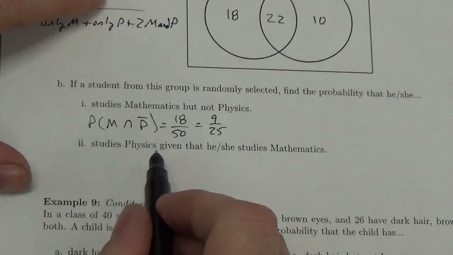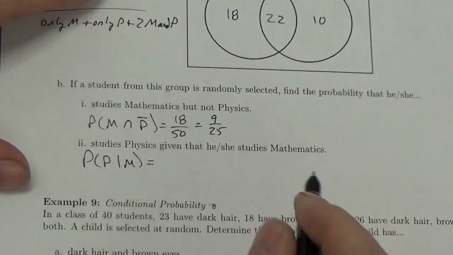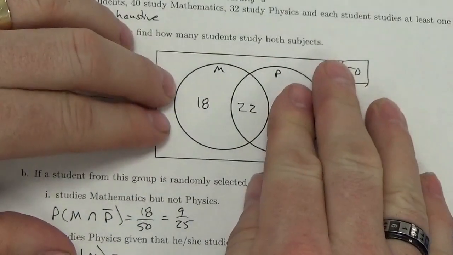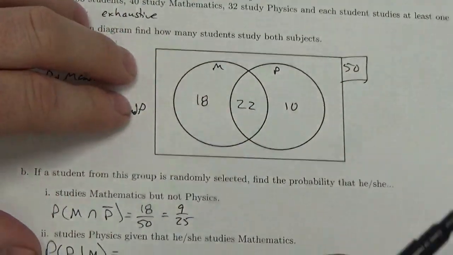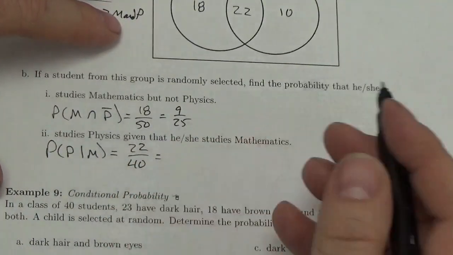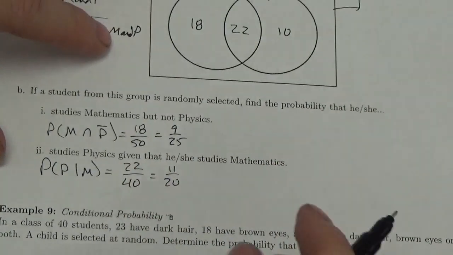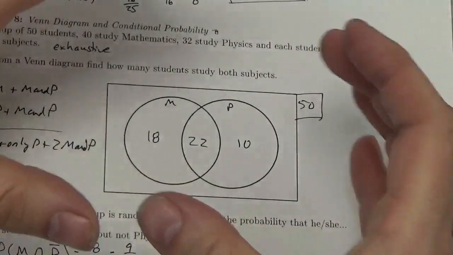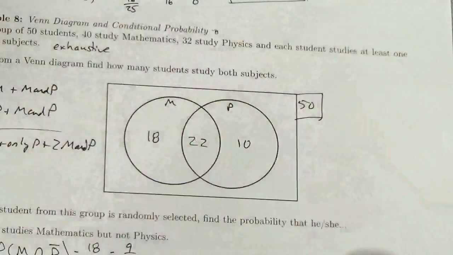Or how about studies physics given that he or she studies mathematics? Now we're focusing on just the math set. There are 40 people here, and there are 22 out of that 40 that study physics. So 22 out of 40 is going to be our probability. Divide that by 2, we're going to get 11 out of 20. Because remember, when I say given that, I'm narrowing my focus. Instead of it being this full universe, I narrow my focus to just that set of mathematics students.